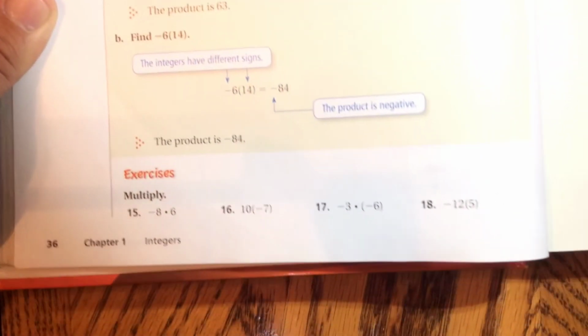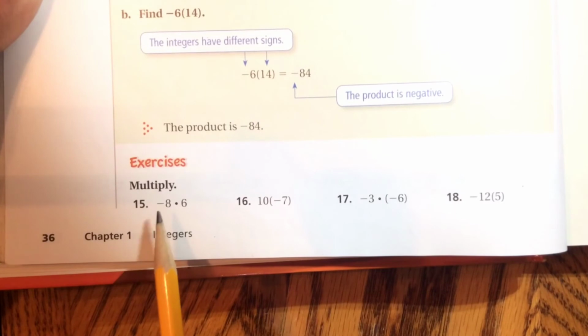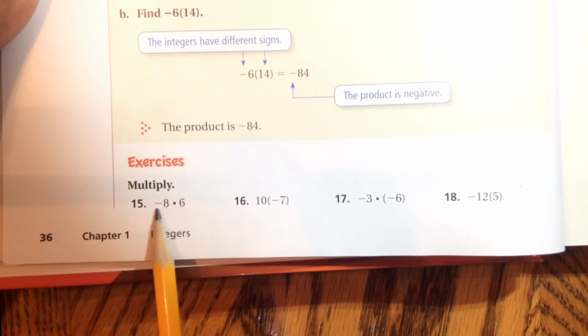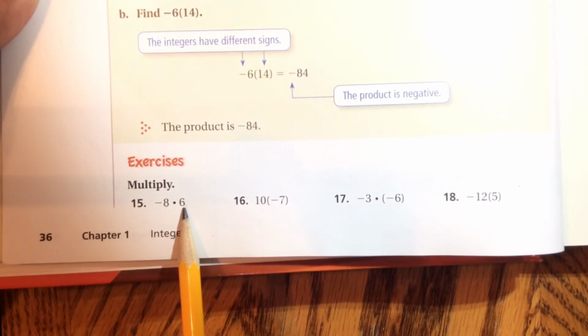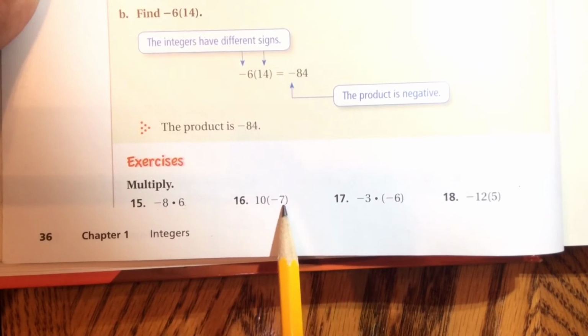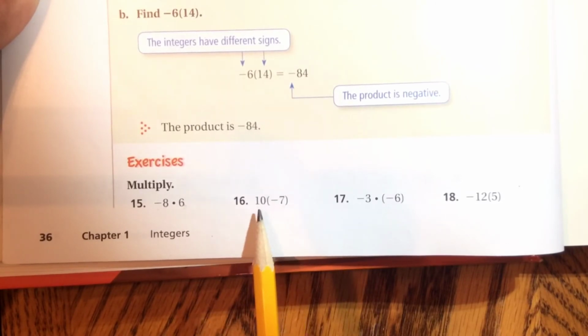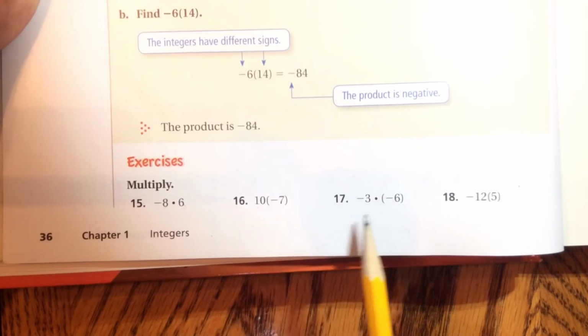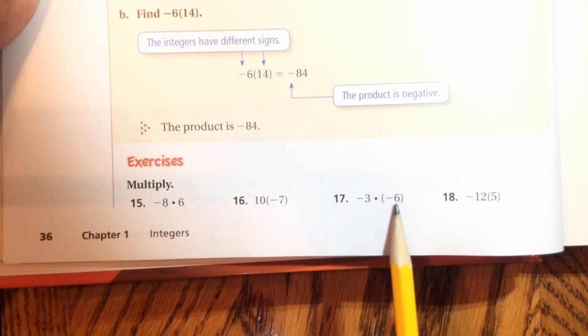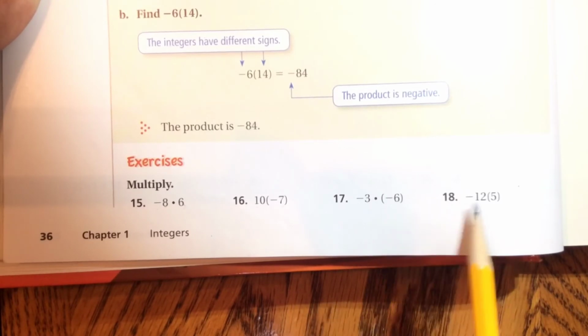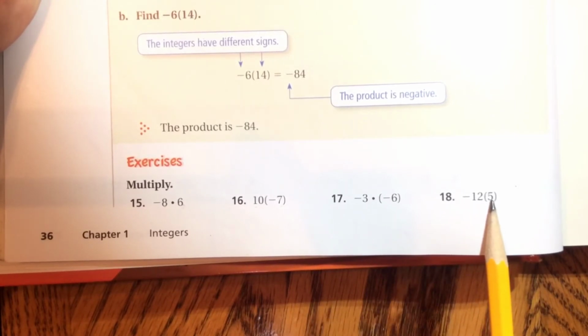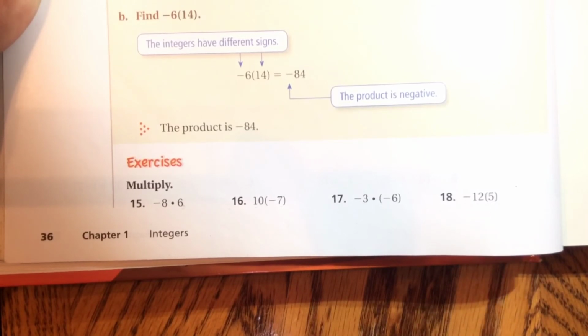Let's look at their problems here. 8 times 6 is 48, different signs, negative, so negative 48. 10 times 7 is 70, different signs, negative, so negative 70. 3 times 6 is 18, same sign, so it's positive 18. 12 times 5 is 60, different signs, so it's a negative 60.